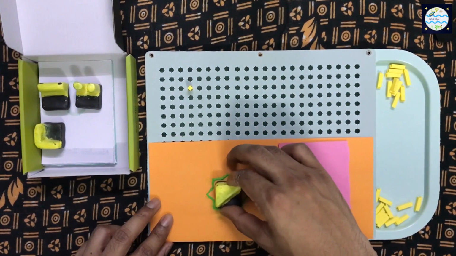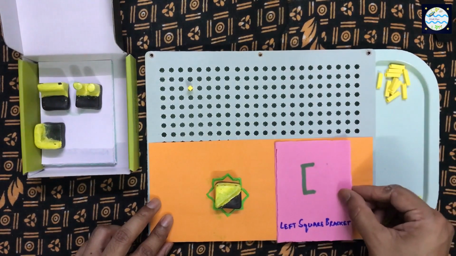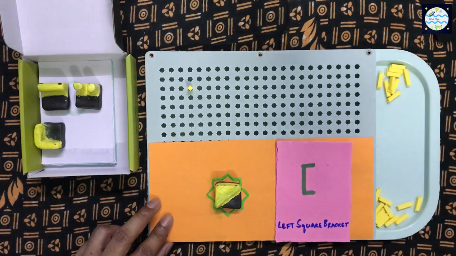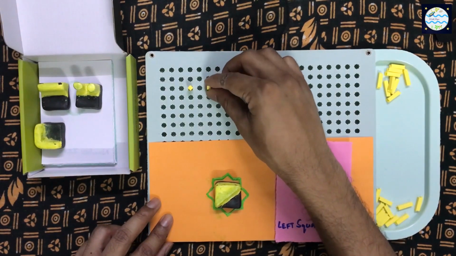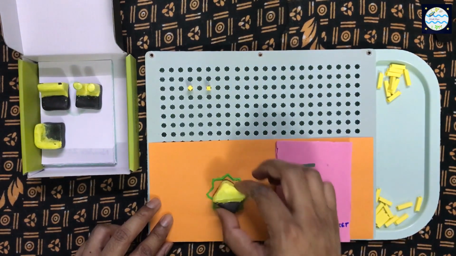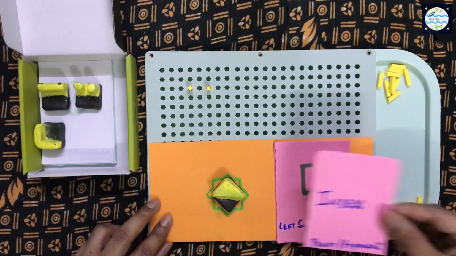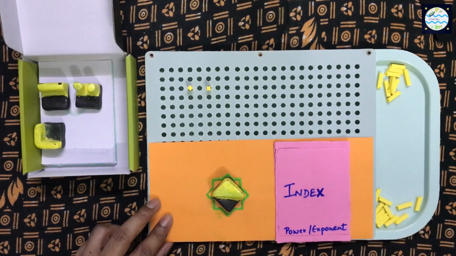Rotate the type in clockwise direction and you get the left square bracket. Rotate the type in clockwise direction and you get the index bit, which is used to represent the power or exponent of a number or a variable.